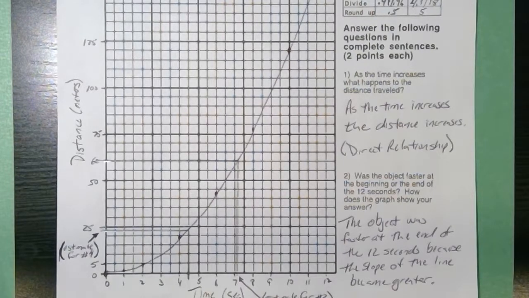So we were looking at question number 2. Obviously, the object was faster at the end. The slope was much steeper, as I showed you with the ruler at the end. At the beginning, in the first second, it only went up 1.2 meters, but between 10 and 12, it went up 52.8 meters. It was definitely going much faster.